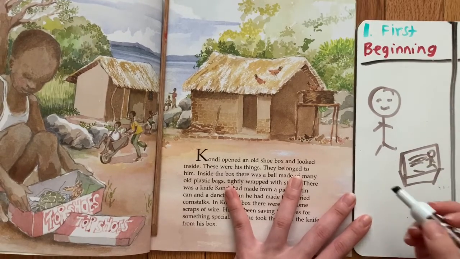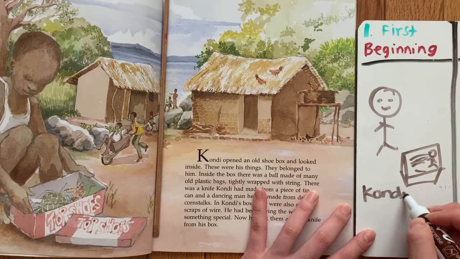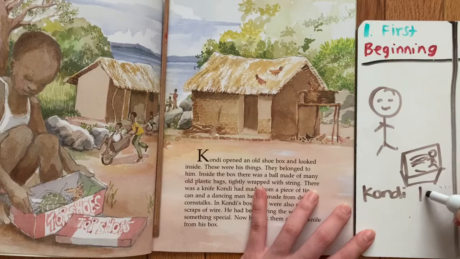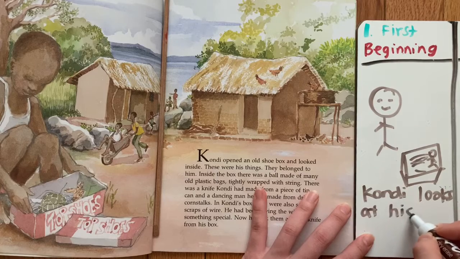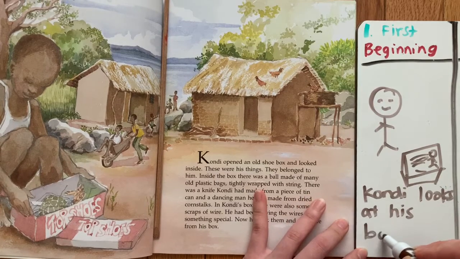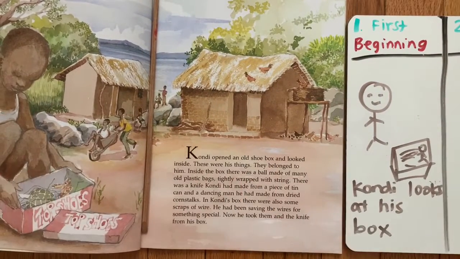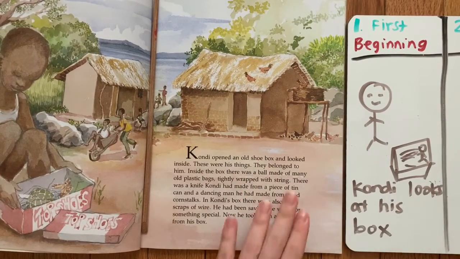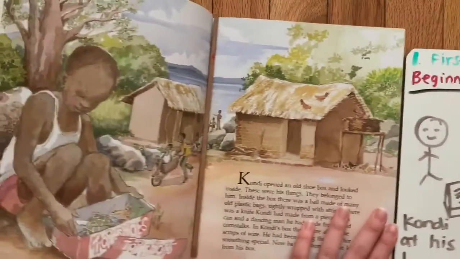and maybe you can also write some words. So I'll write Condi looks at his box. Box. Condi looks at his box. So this is what happens in the beginning of the story. So we'll keep reading so we can figure out what happens in the middle next.